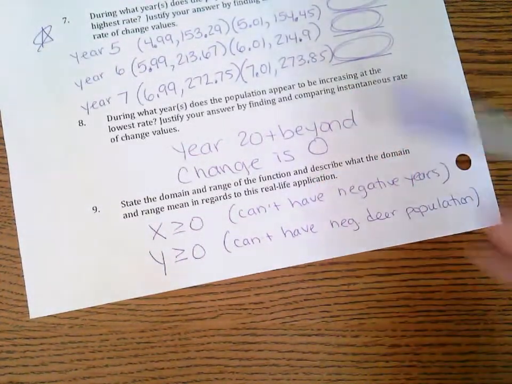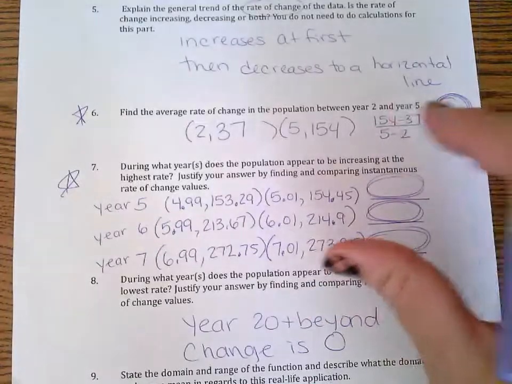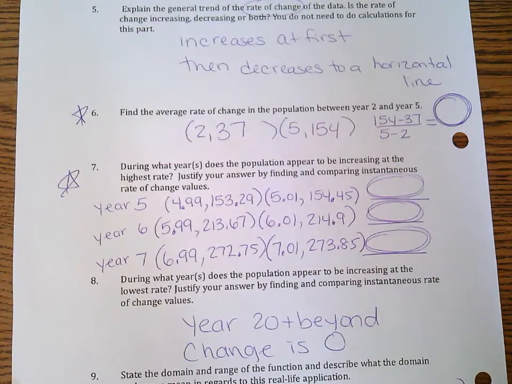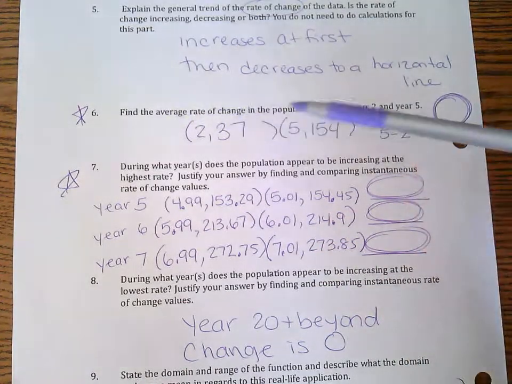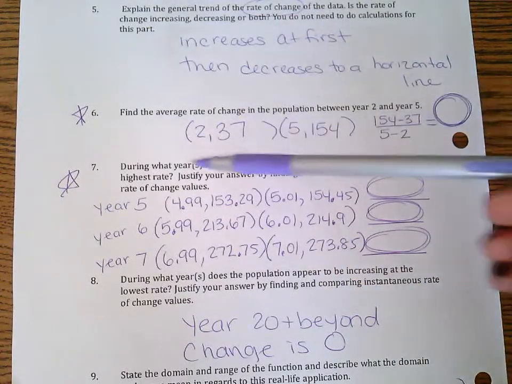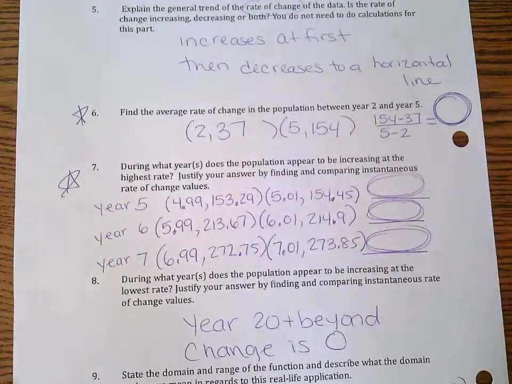So maybe that was a little bit shorter today and you still have to finish up some of the problems from yesterday because that was a little bit long. But you need to just take a picture of the back side of this sheet so that you can show me that you did 6 and 7's calculations.